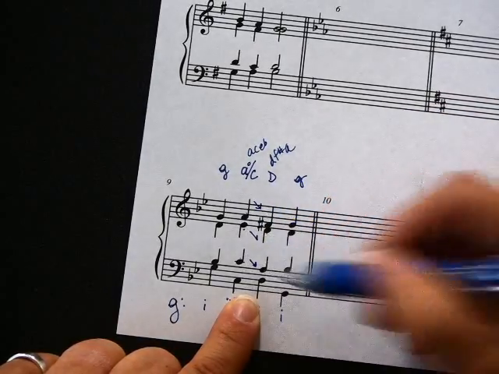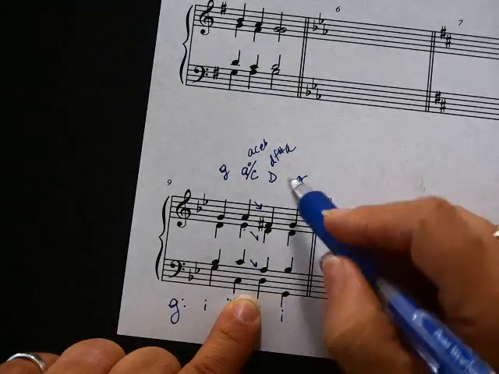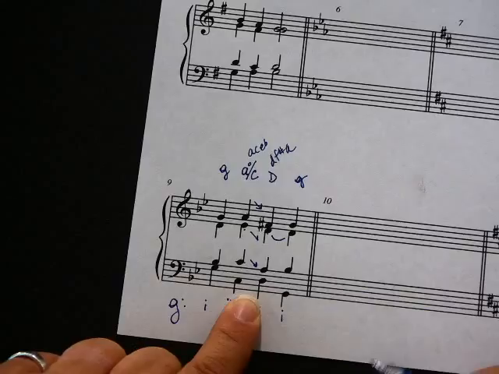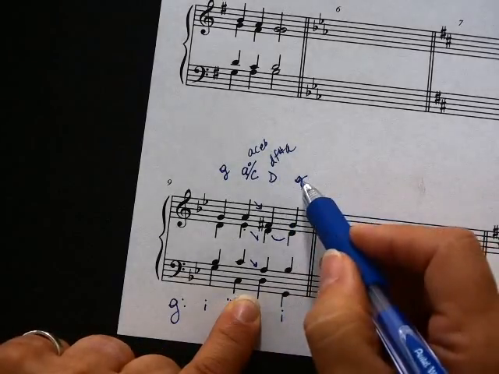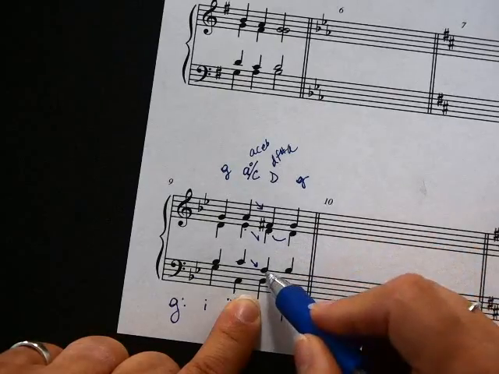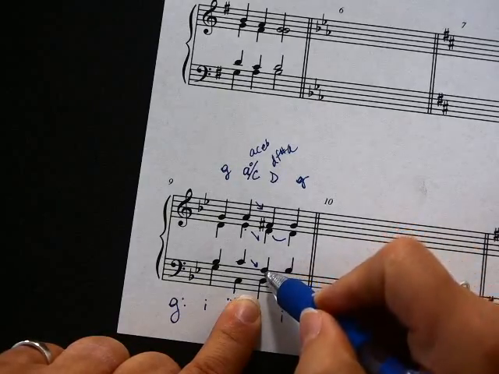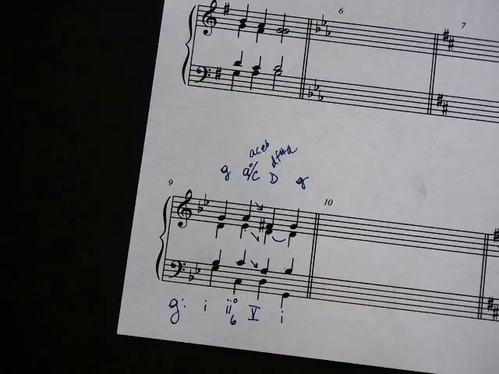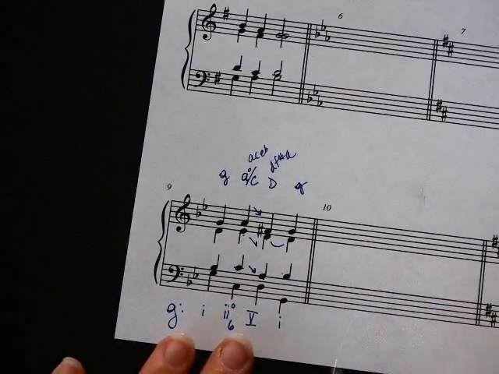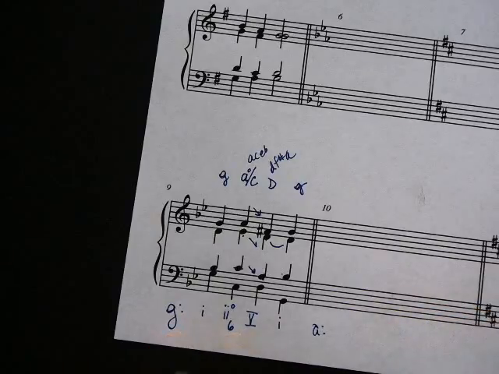And moving from D to G, notice that the alto has the common tone between D, F sharp, A, and G, B flat, D. F sharp ascends by step to G, A ascends by step to B flat. Make certain that you replicate this exactly. Measure 10 is in A minor, no key signature, no sharps or flats.